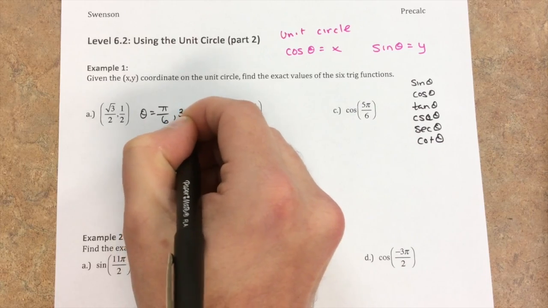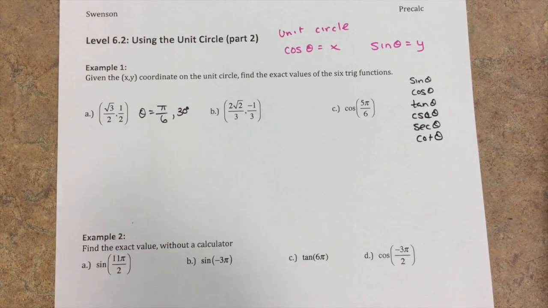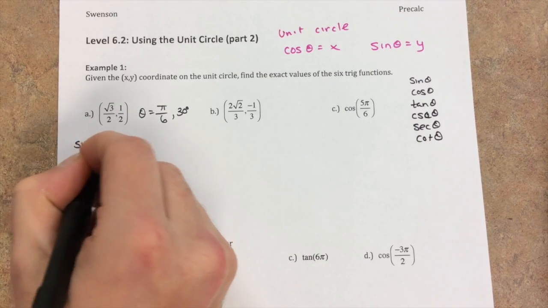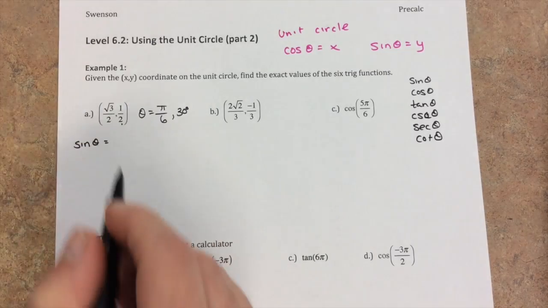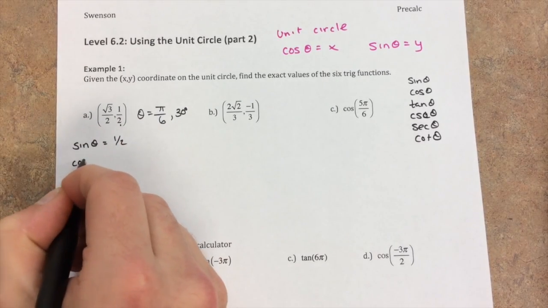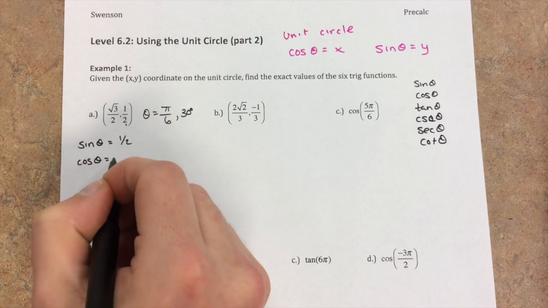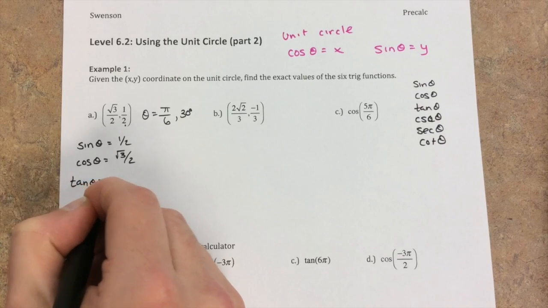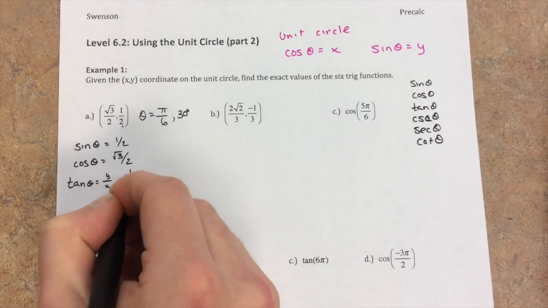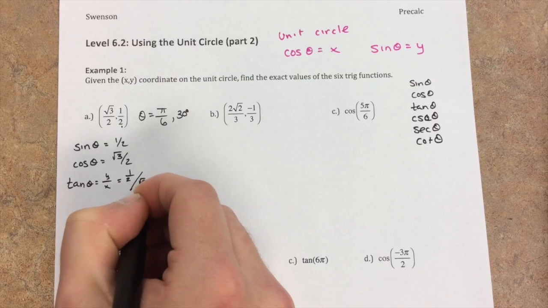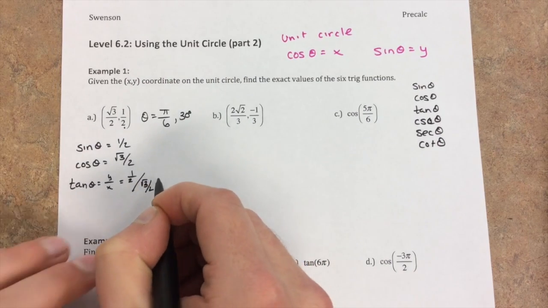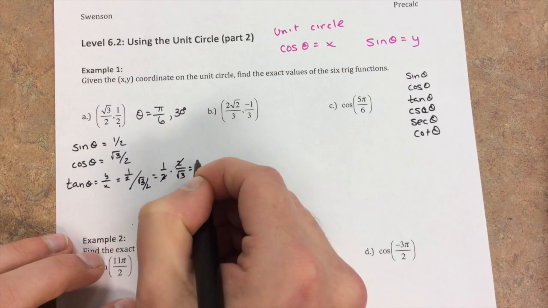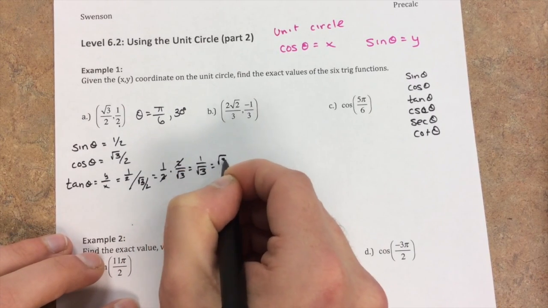or 30 degrees. Either way, this is just for our unit circle. So if we want to know what is sine of theta, all we're asking for is the y value. So that is 1/2. The cosine of theta is equal to the x value, or root 3 over 2. The tangent of theta is equal to the y over the x, or 1/2 divided by root 3 over 2, which is the same thing as 1/2 times 2 over root 3, which is 1 over the square root of 3, or root 3 over 3.